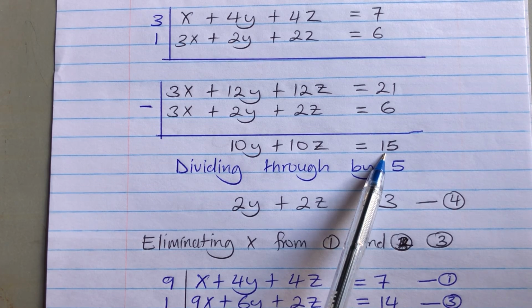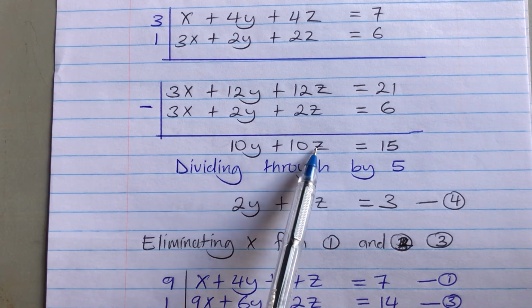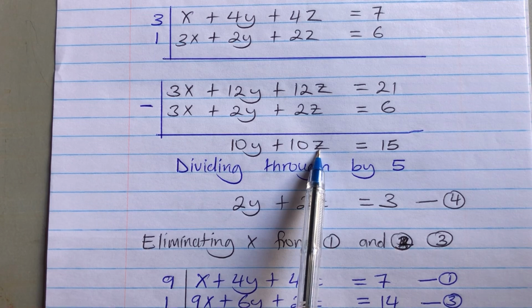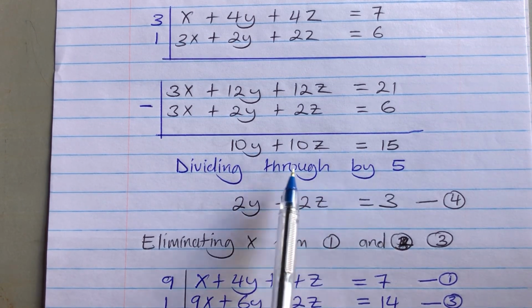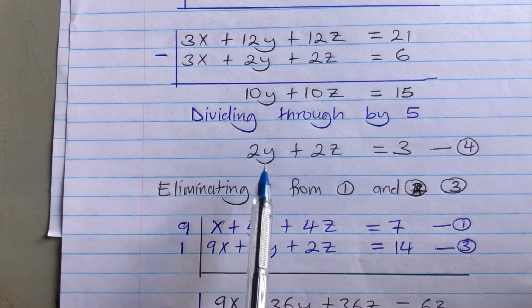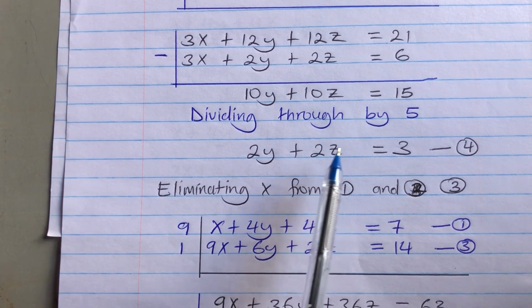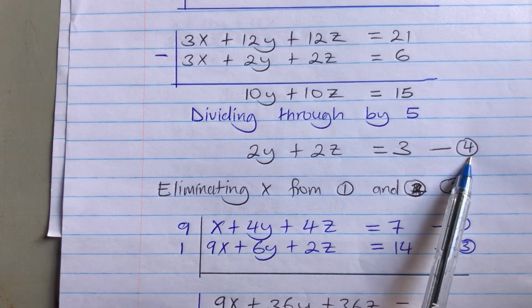But this equation is having only two variables, that is y and z. So we shall first of all divide through by the common factor, which is a 5, to reduce it to 2y plus 2z equaling to 3. And we shall name this equation 4.